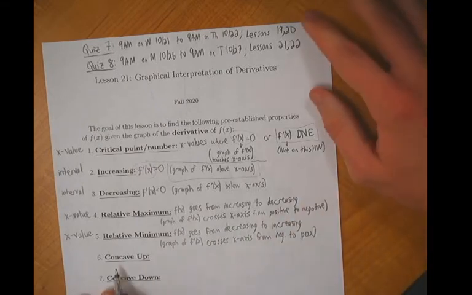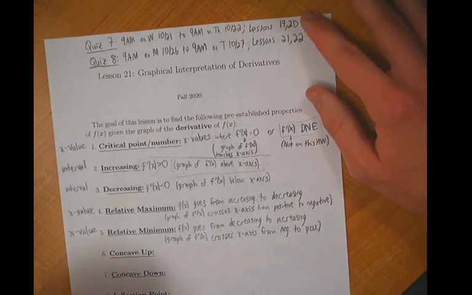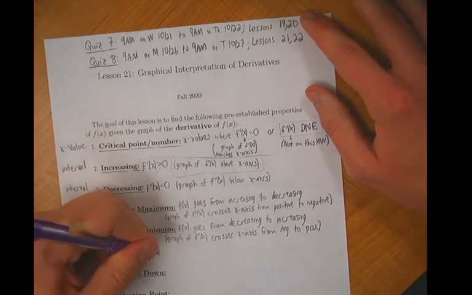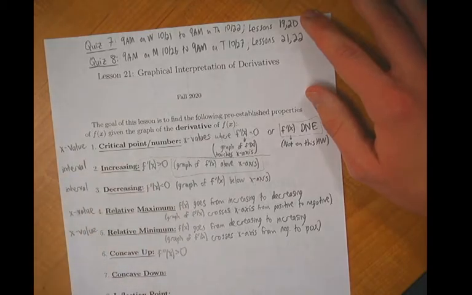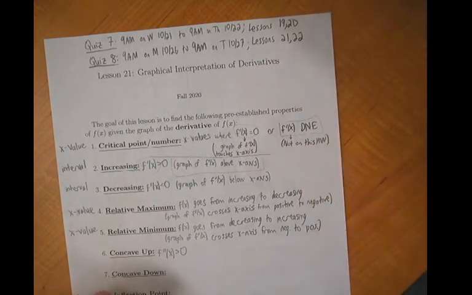So now let's take a look at the concavity and inflection point concepts again. So concavity, if concave up, says f double prime of x has to be positive. If you recall, I think it was lesson 19, that's when we formally established concavity.